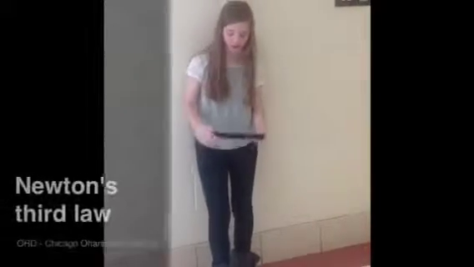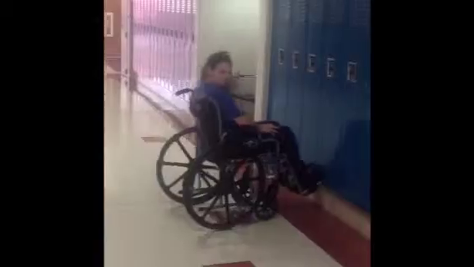Newton's third law. Newton's third law says that for every action there is an equal and opposite reaction. When you put force on a wall, the wall will push back with an equal amount of force, but in an opposite direction. When Jamie pushes Maddie into the lockers, the lockers apply the same amount of force that Maddie's wheelchair applied to the locker.